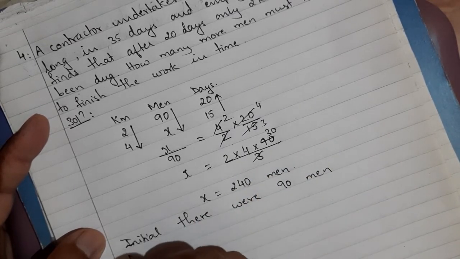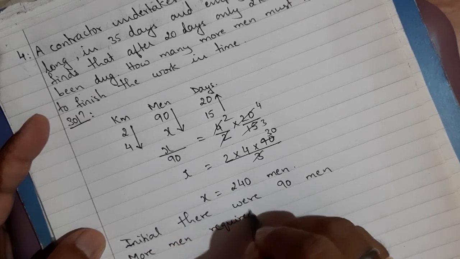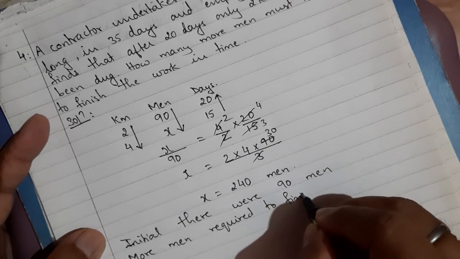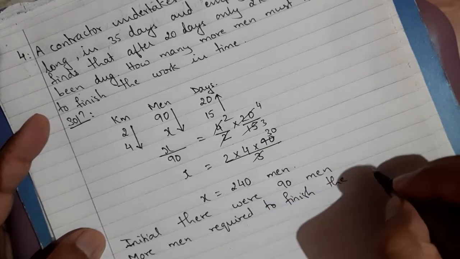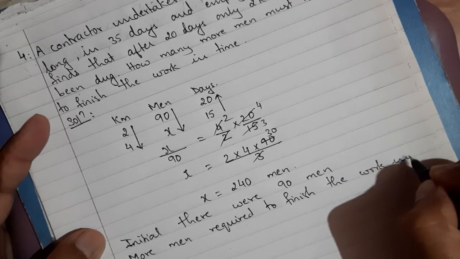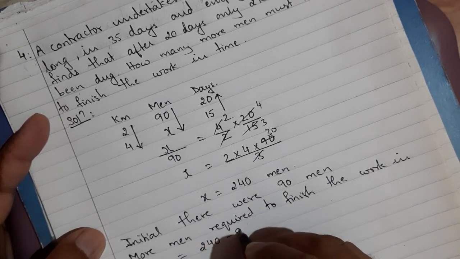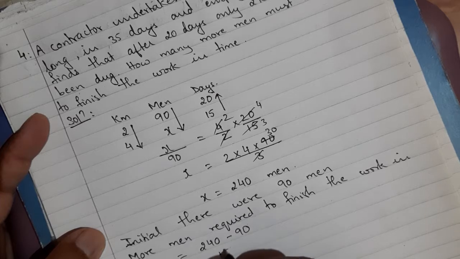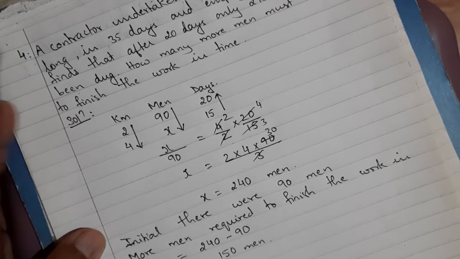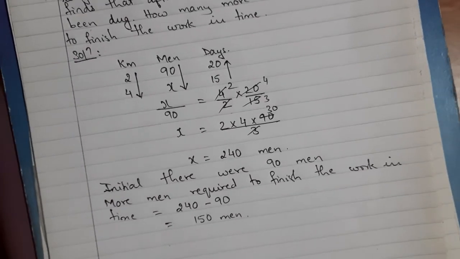So more men required to finish the remaining work in time is equals to 240 minus 90, which is equals to 150 men. More men required to finish the work in time is 150 men. That is the answer. Okay.